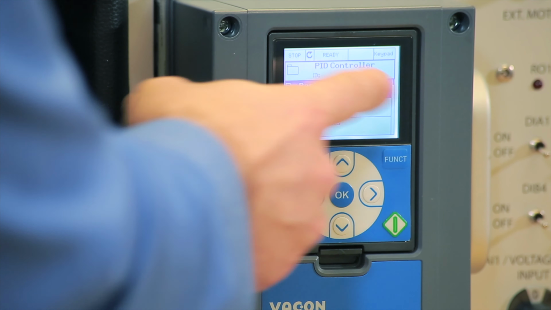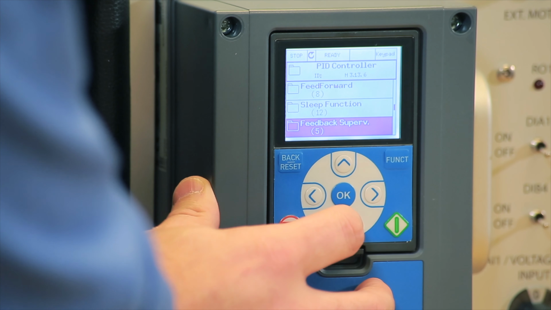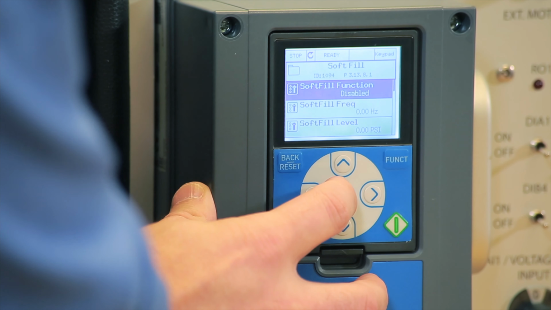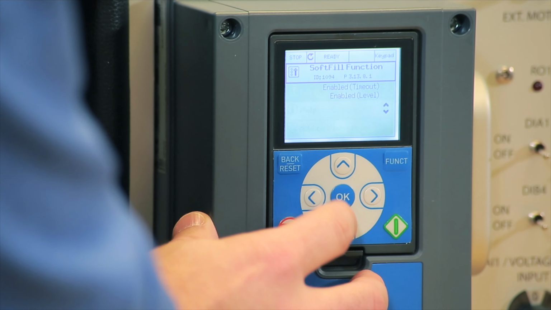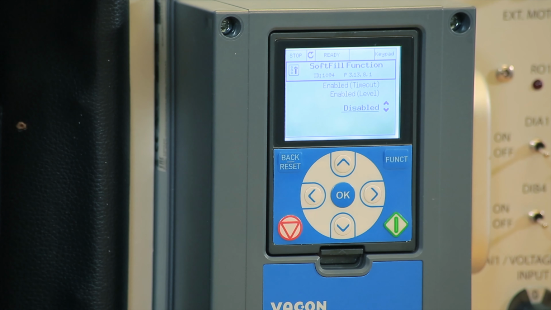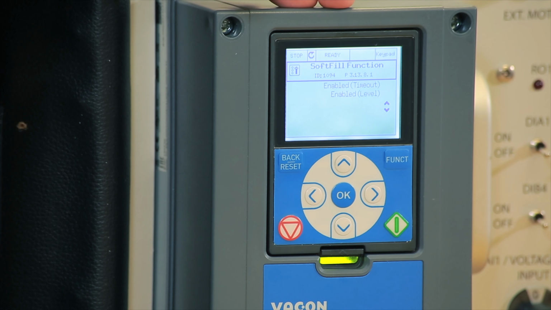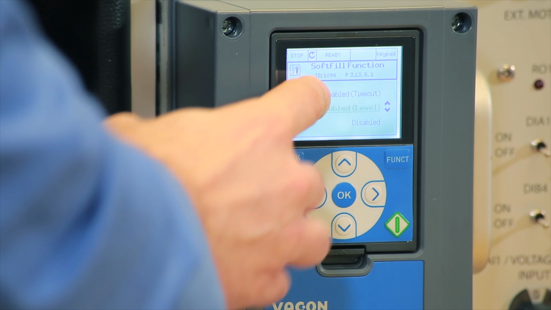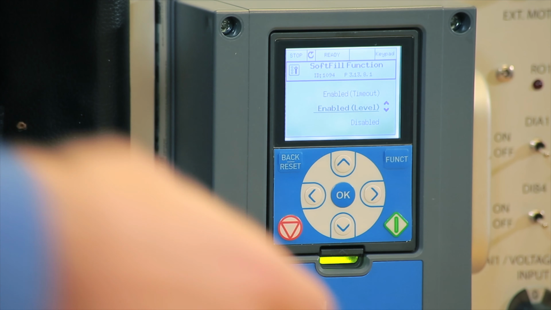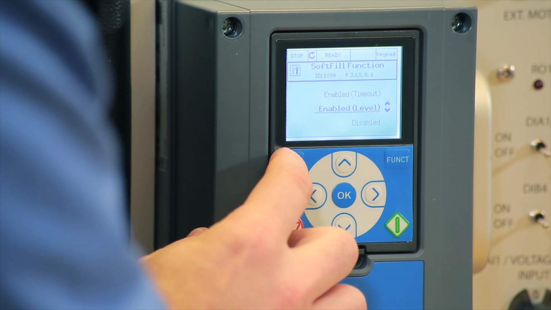Going down, we're going to go to PID controller. Once we enter PID controller, we're going to find something called soft fill, and this is where we're going to go. So right now the soft fill function is disabled. We want to enable it. So here we go. We have two choices. We can soft fill a pipe up to a particular pressure level, or we can soft fill a pipe up to a predetermined amount of time. So for our scenario, we're going to choose level, which is up to a particular pressure level. We're going to click OK. Enabled level.